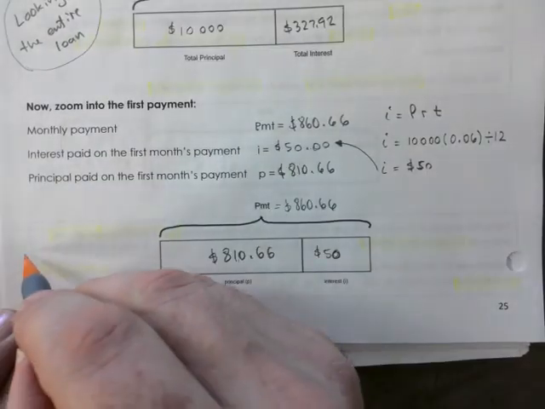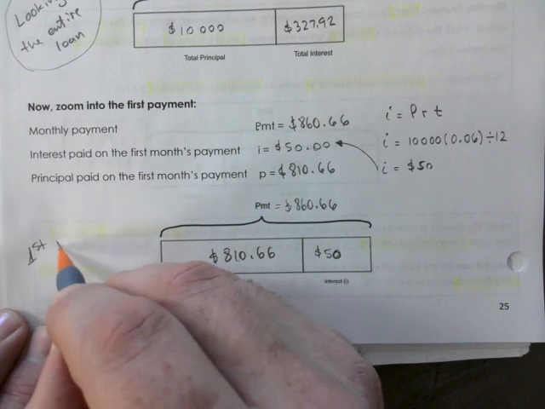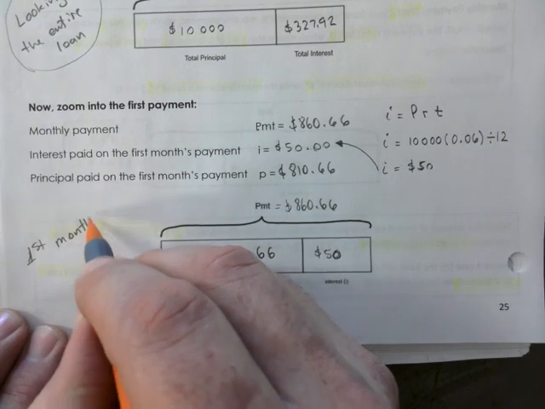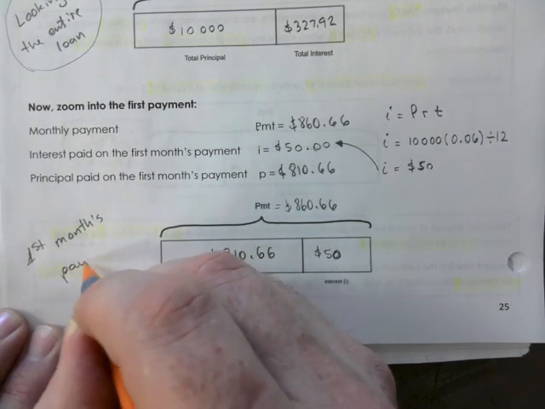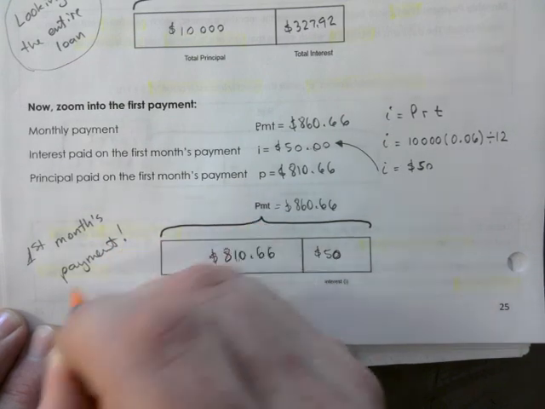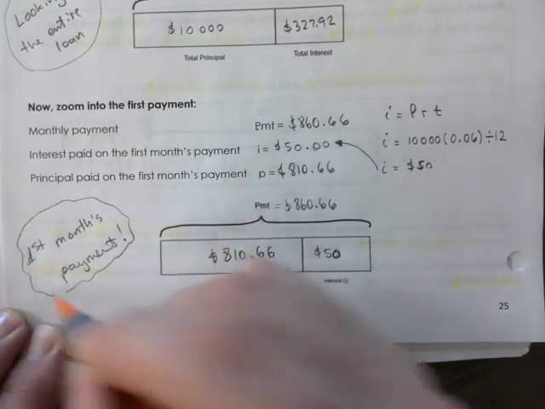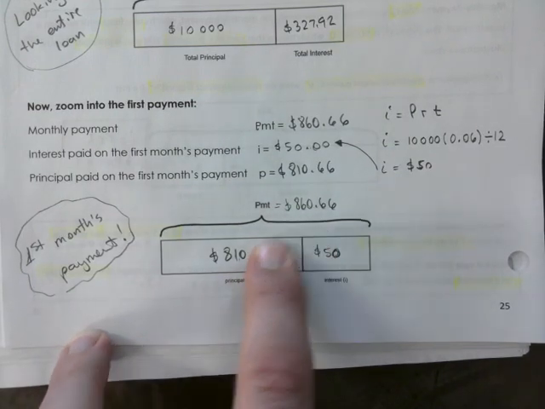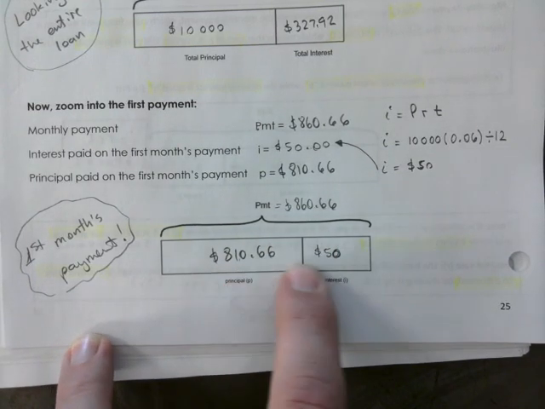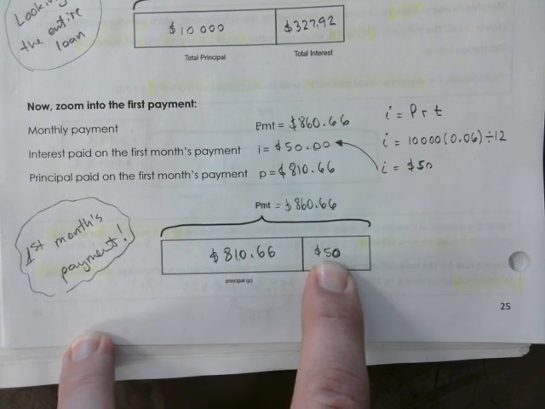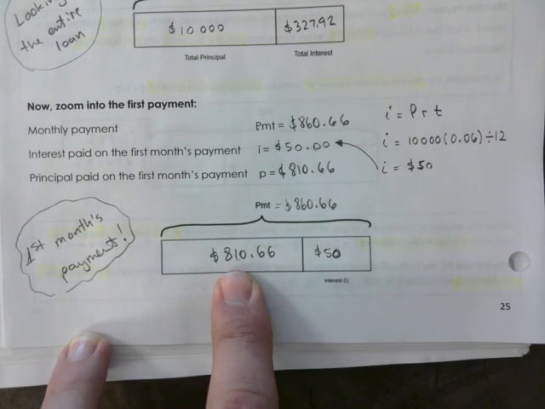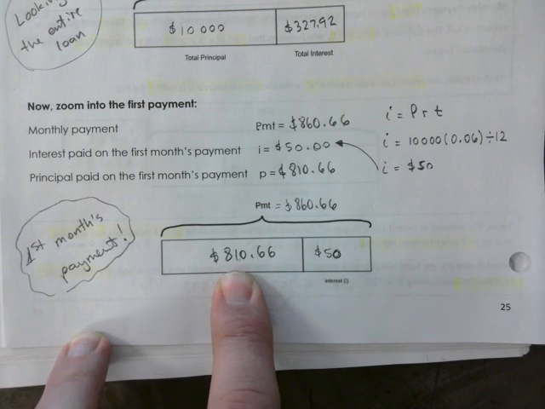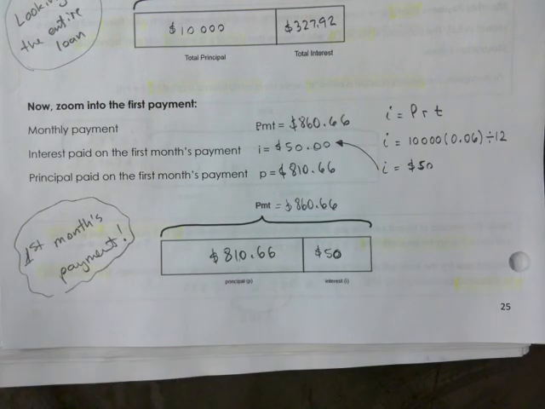Can I just say this? This is the first month's payment. Make sure you understand that. First month's payment is right here. It's $860.66, and it breaks down to this and $50. The $50 the bank gets, they say thank you very much, and the $810.66 actually goes towards paying off your loan. Okay.